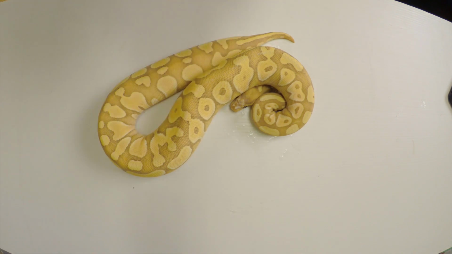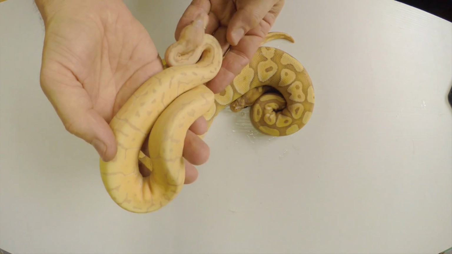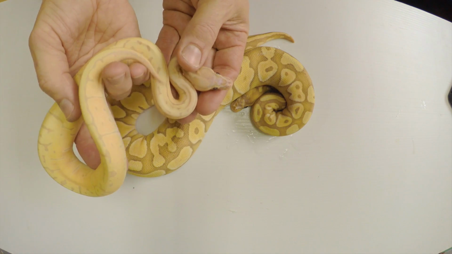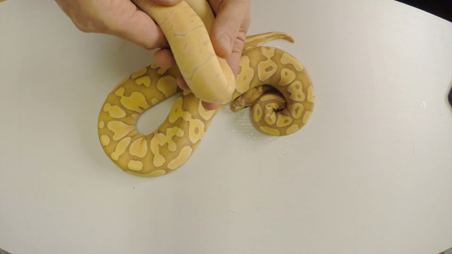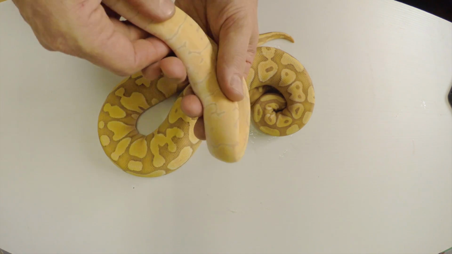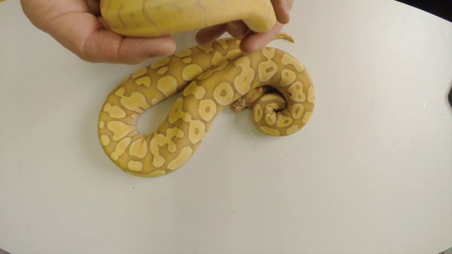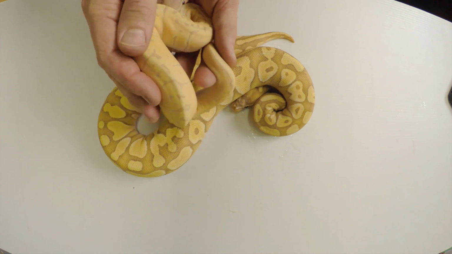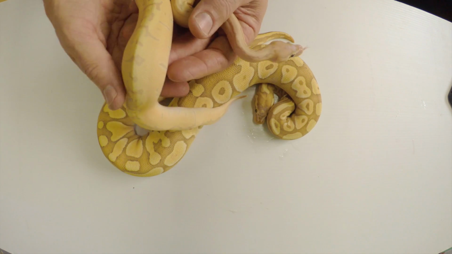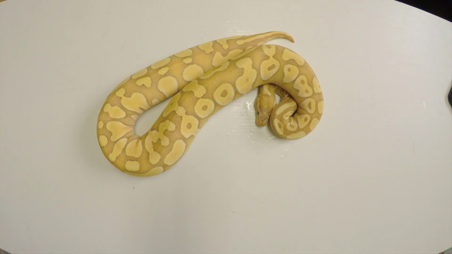So if I look at a coral glow pastel pin microscale, you can see this, but the snake is really soft. We're already heading right towards the lack of scales. The feel is so soft on that animal.